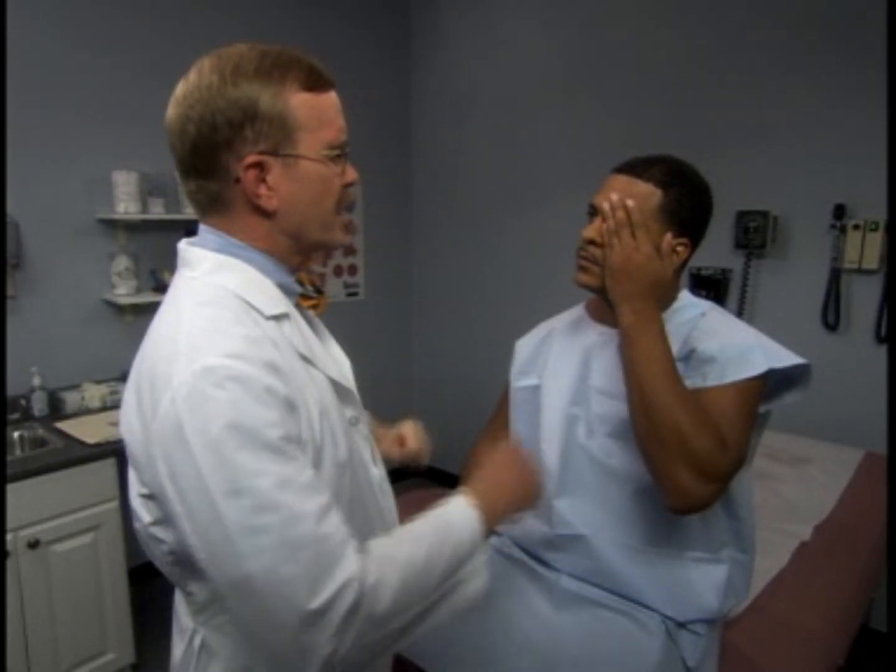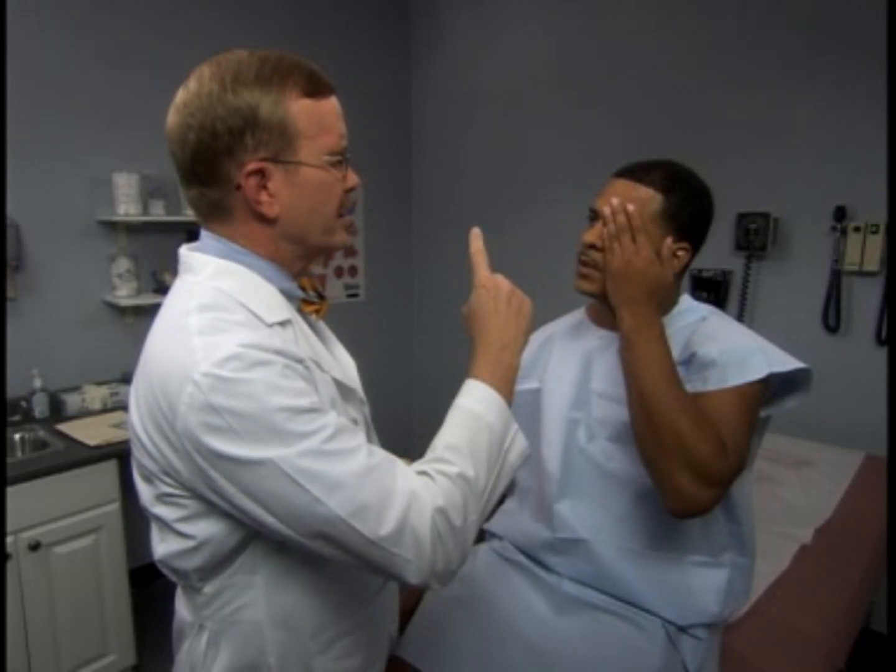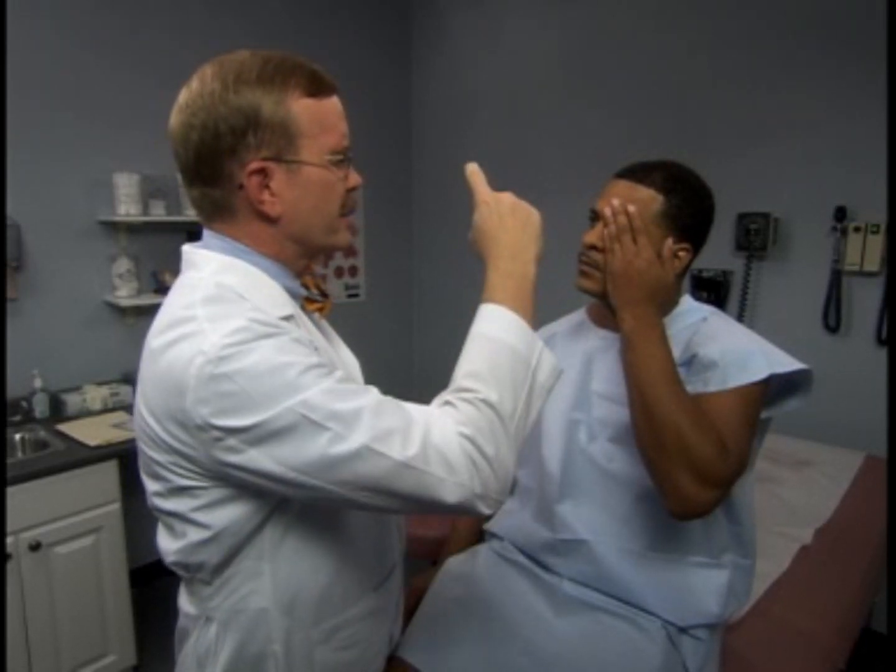Okay, keep looking at this test eye. Then the other eye. See the accompanying finger wiggling? Yes. Is it still wiggling as it comes up here? Yes. All right, change eyes.